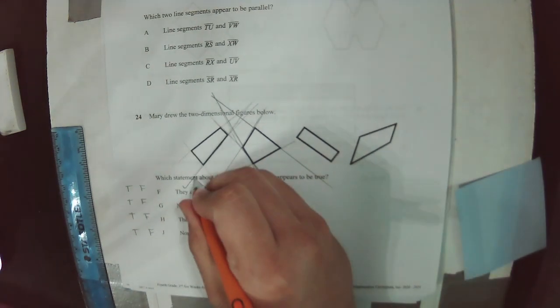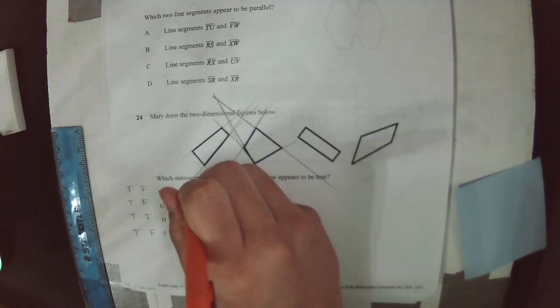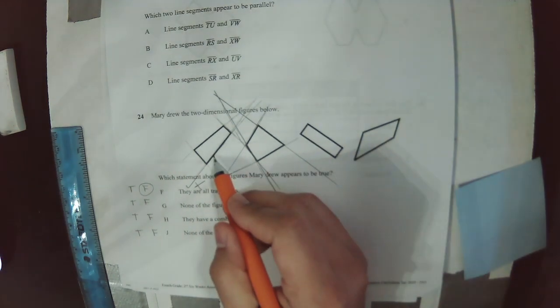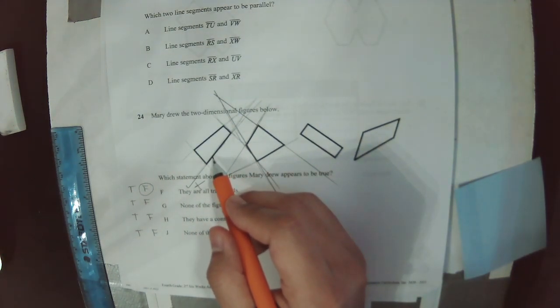So the first shape, yes, trapezoid. Second shape, no. So this is false. The trapezoid has to have four sides, has to have one pair of parallel sides. Can't have more, but it has to have the one. G. None of the figures have parallel sides. Well, I just figured out that was false because I know this first shape absolutely has parallel sides.